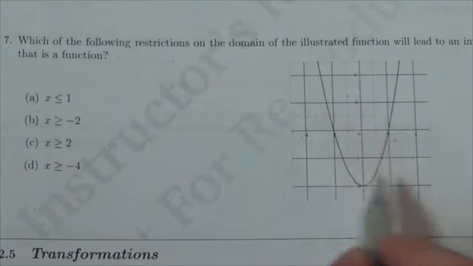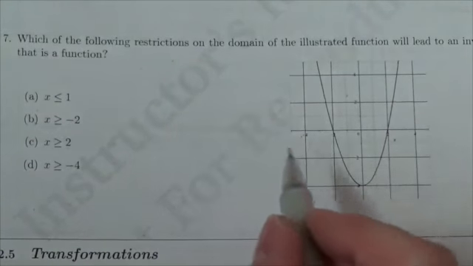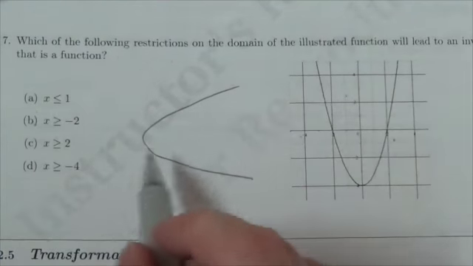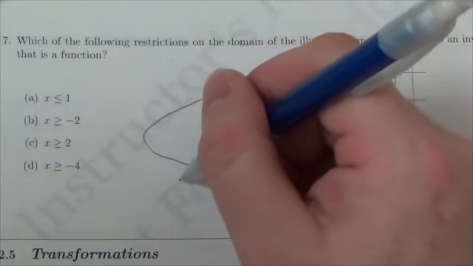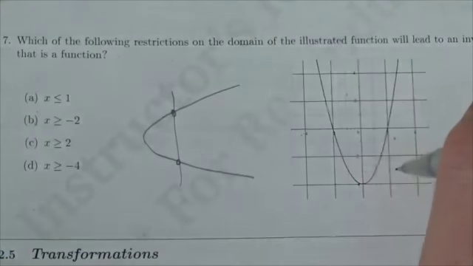Okay, when you take a parabola like this and find its inverse, the inverse is going to look something like this. Now, this is not a function. This does not pass the vertical line test. You put a vertical line through it, you hit it in 2 points here.